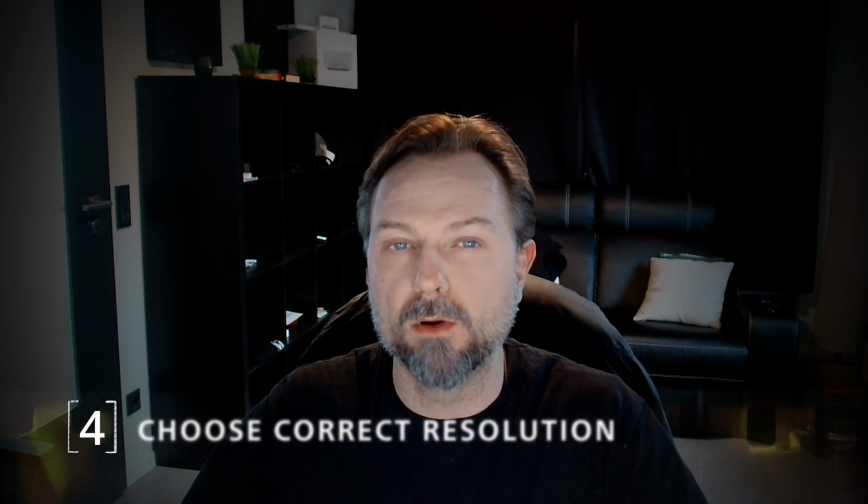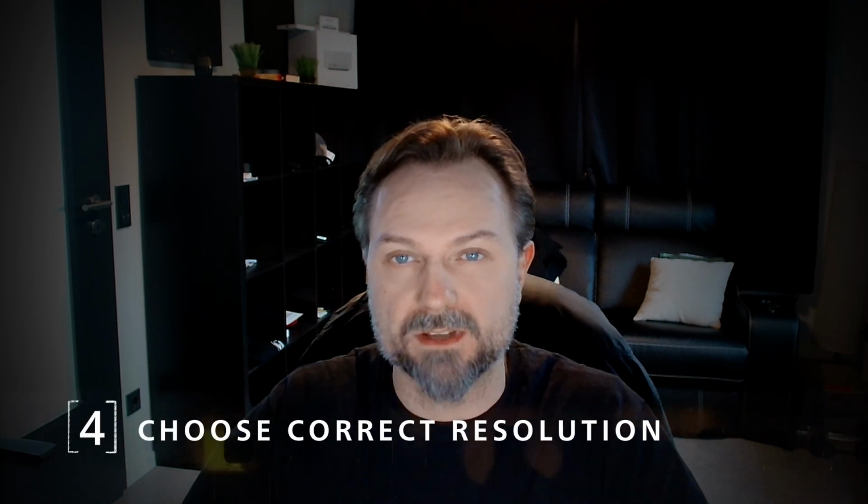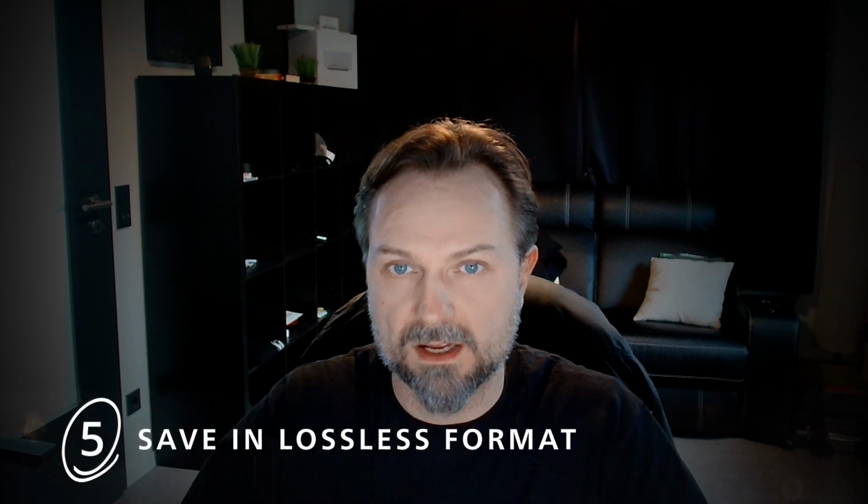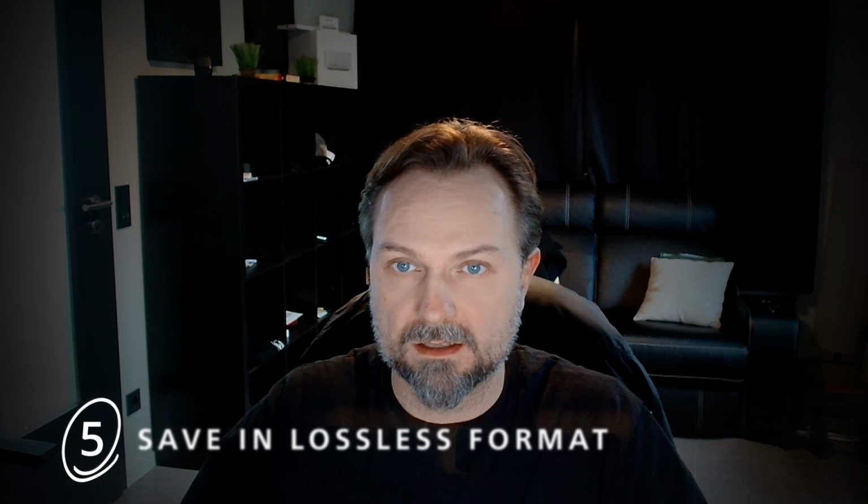Choose a resolution appropriate for your source format and your desired quality of digitized content. For example, if you are heading for DVD, you should digitize in SD resolution, standard definition. For a Blu-ray, you need to digitize in high definition, and so on. Save the digitized footage in a high-quality, lossless format such as TIFF or DPX to retain maximum information. From now on, your film is ready for the digital world.